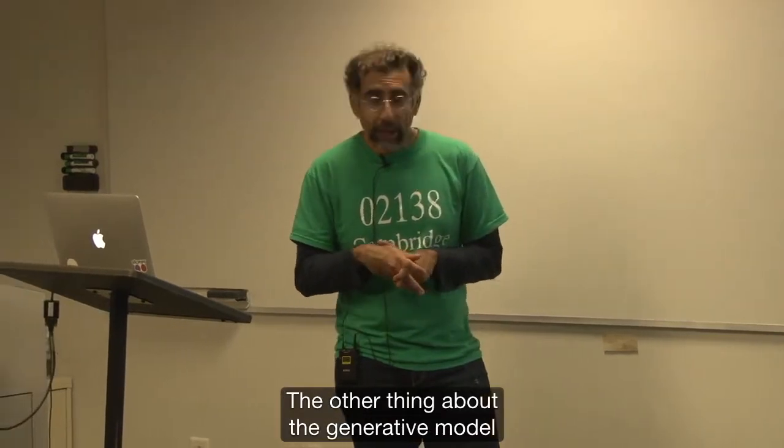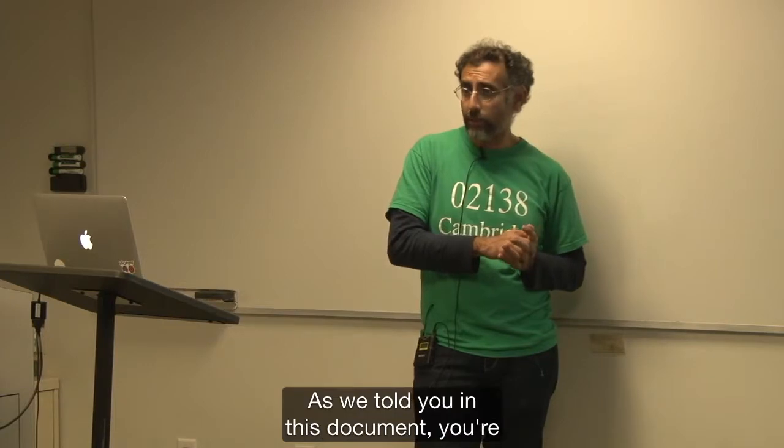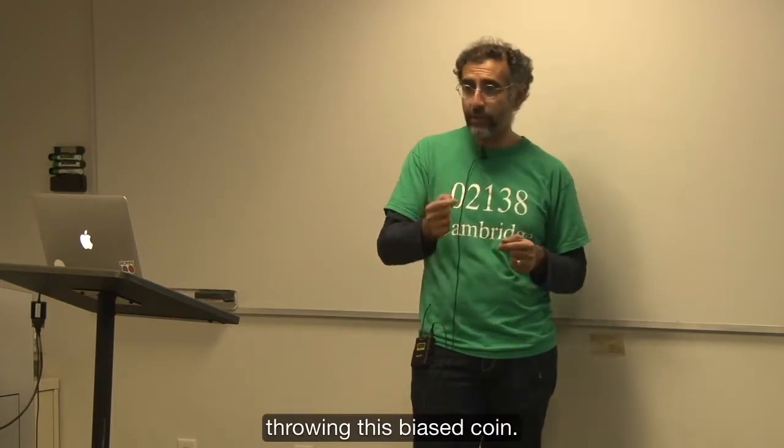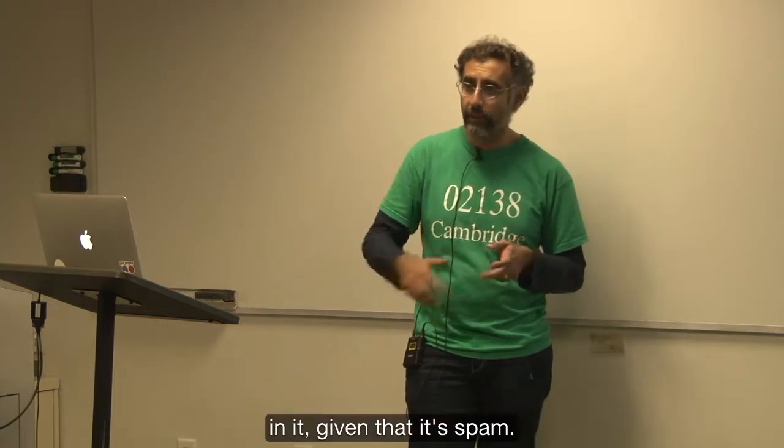The other thing about the generative model is there is a story by which you're making data in this model. As we told you in this document, you're throwing this biased coin. You're saying, okay, this is spam, and now we're going to throw a biased coin for the words in it, given that it's spam.